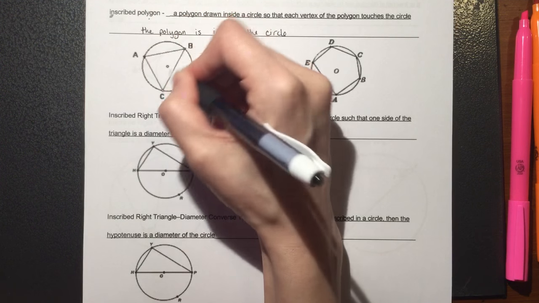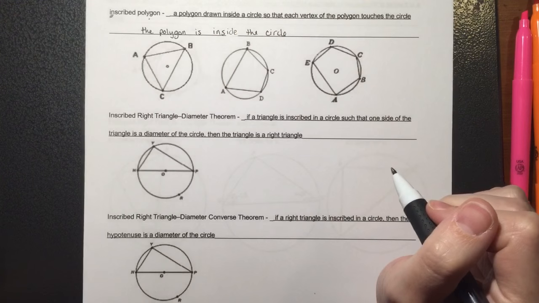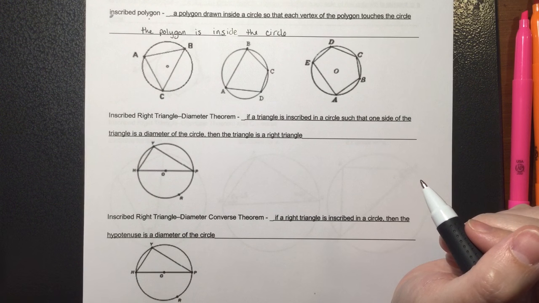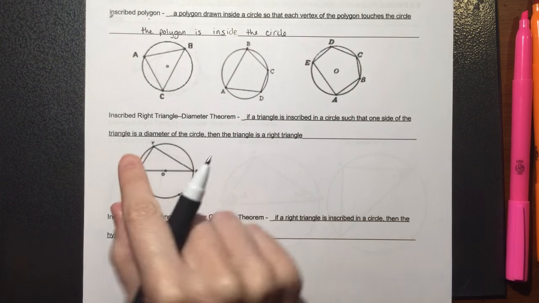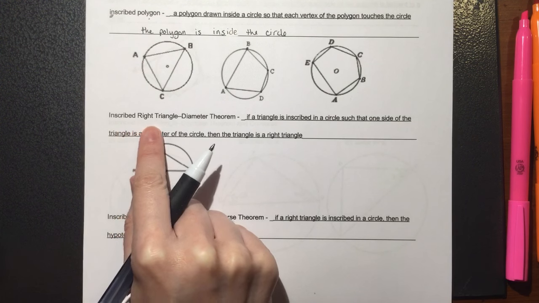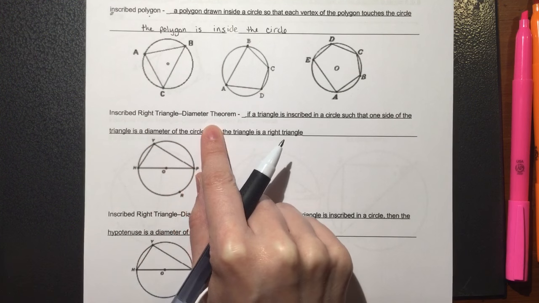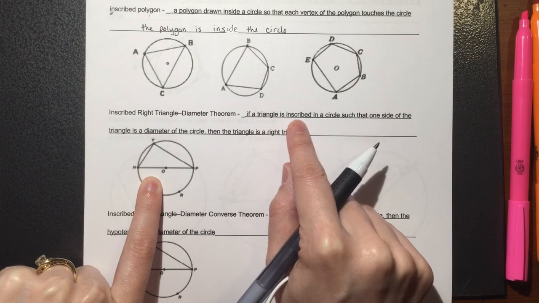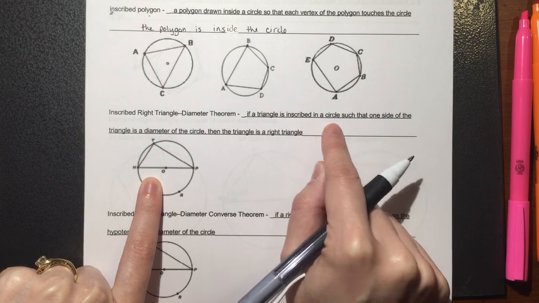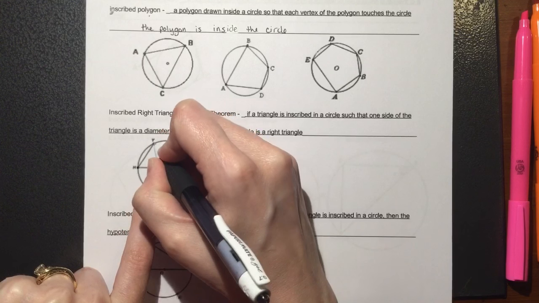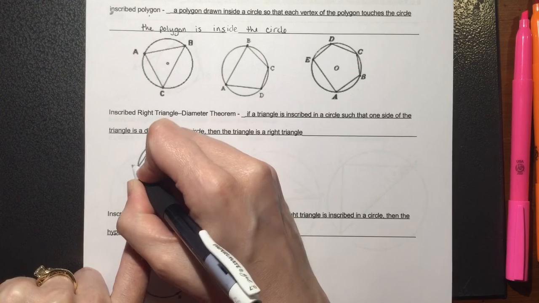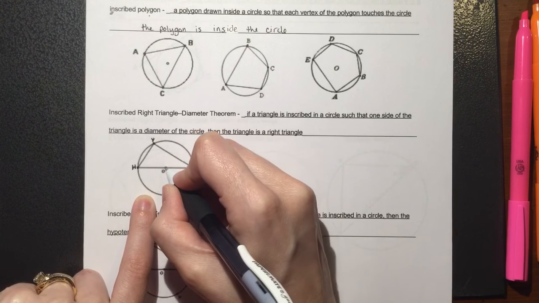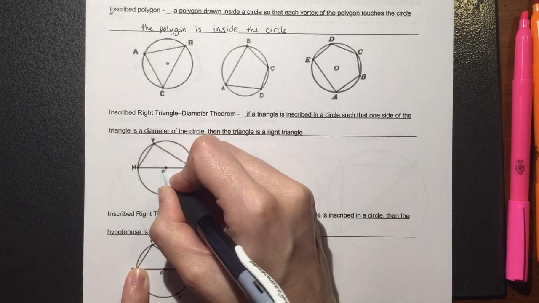Well, with the inscribed polygons, there's two special cases that we're going to talk about in this lesson, three actually. And the first one we're going to work with is the inscribed right triangle diameter theorem. What that tells us is if you have a triangle, and it's inscribed in a circle, we know it's inscribed because each of those points, H, Y, and P, are touching the edge of circle O.